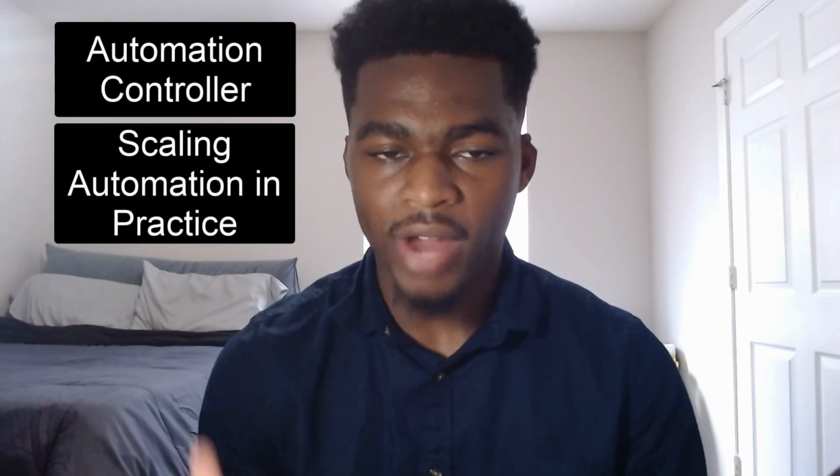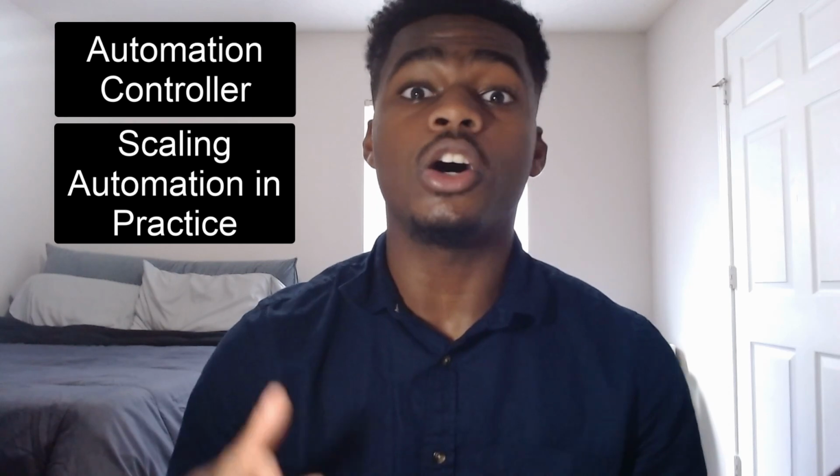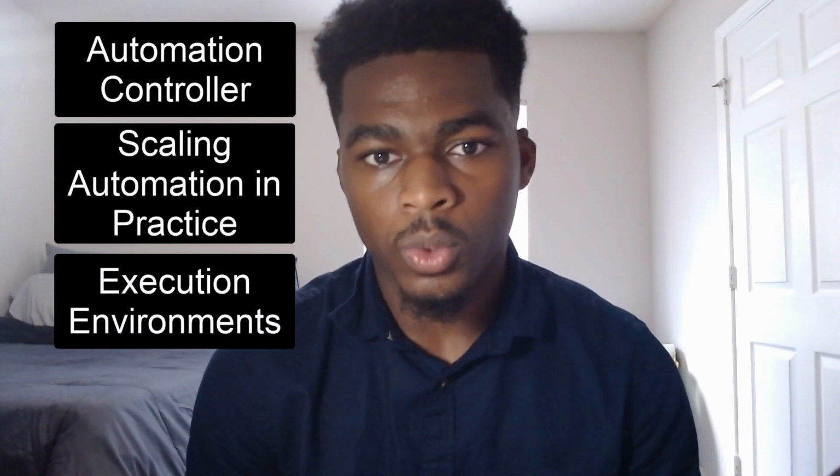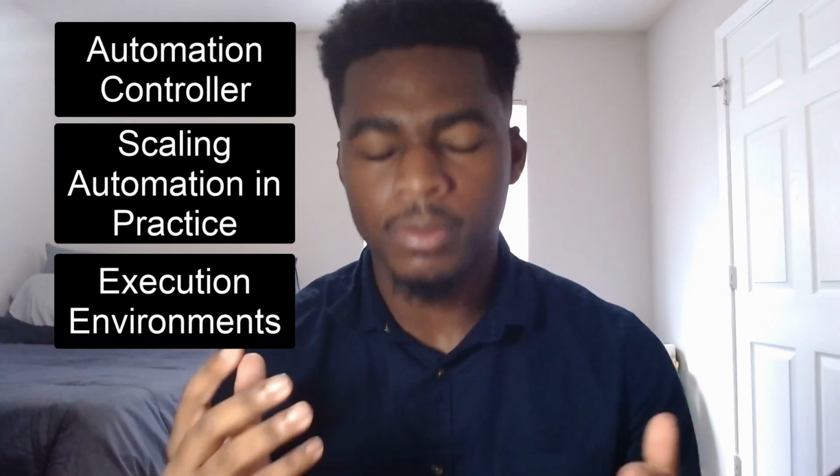But now that we've actually covered how automation is structured inside the platform, I wanted to take a step back and ask the question of how does it actually all scale? And what does it look like when you're trying to manage this level of automation for a growing team or even across an entire organization? So this brings up today's topics of discussion, which includes things like the automation controller, scaling automation in practice, and a quick look at something called execution environments, which, trust me, will be huge as you keep going along your own automation journey.